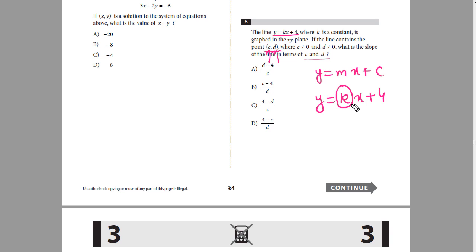So in order to find out the gradient, we will put the coordinates of this point in place of x and y. So y will be d, because the y coordinate of this point is d. So y will be d, k will be as it is, and x will be c, plus 4.